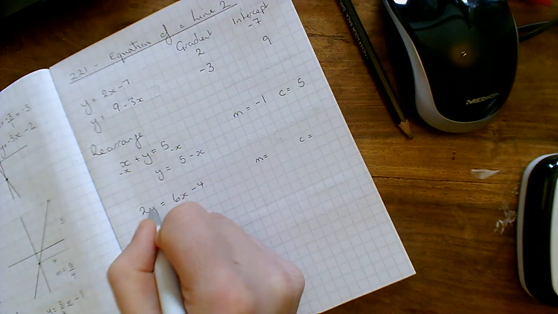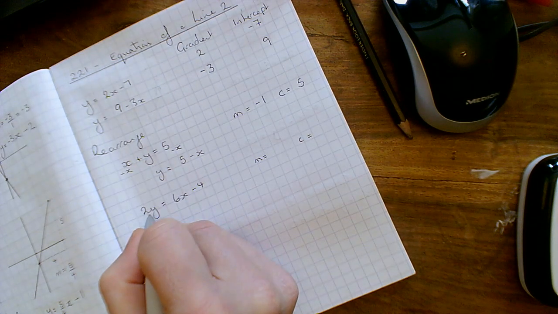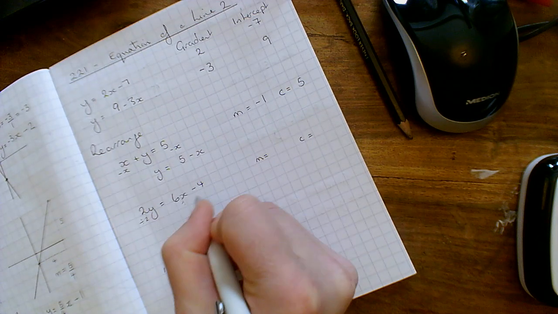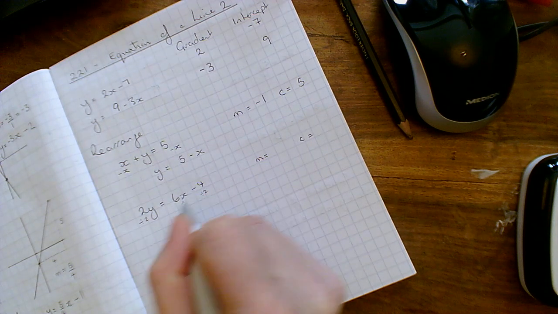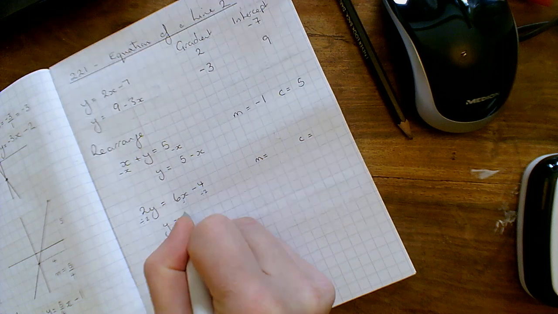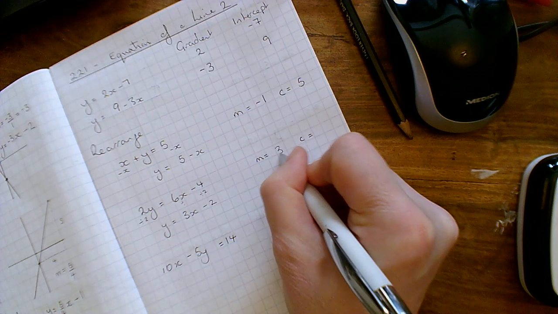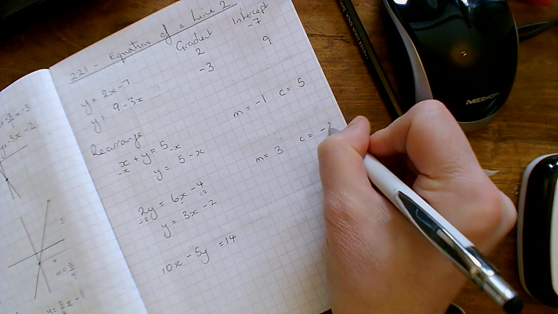On this one, I've got a 2 tied in with y here, so all I'll do is divide everything by 2. So I divide this side by 2, which means I divide all these by 2 as well. Divide by 2 everywhere. So I get y equals 3x take away 2. The gradient is 3, and the intercept is minus 2.